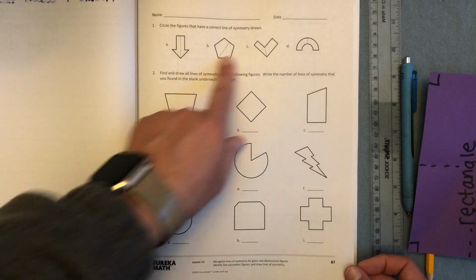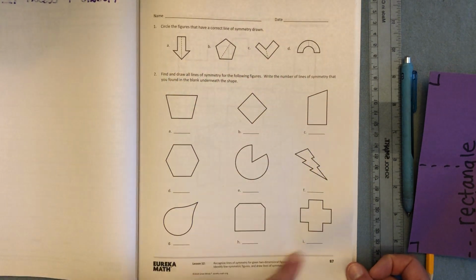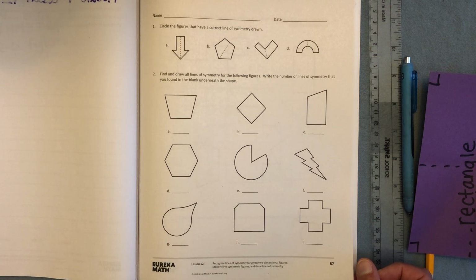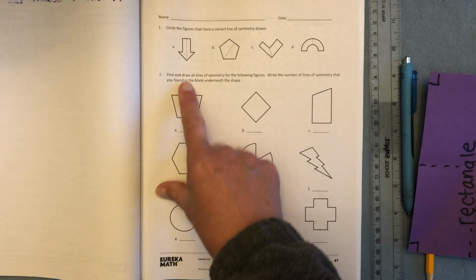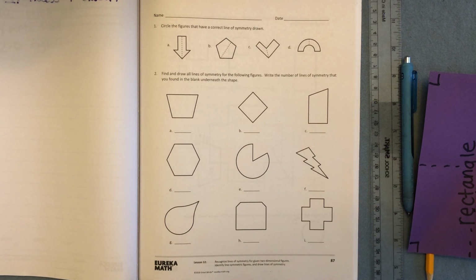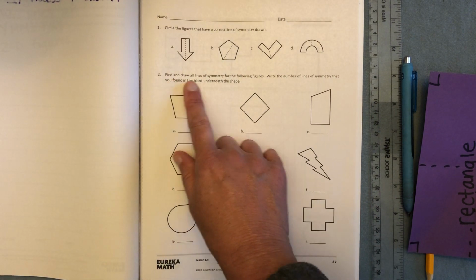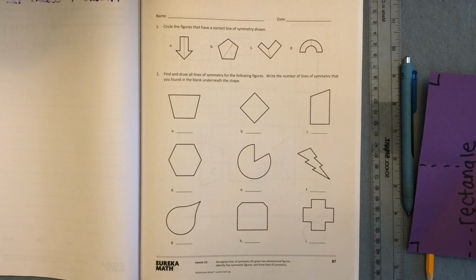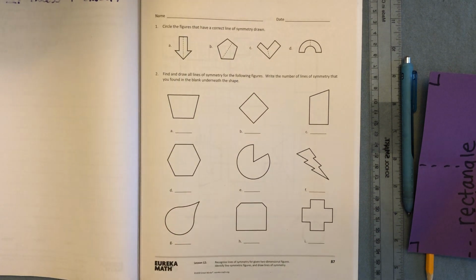And when you get down here, there are going to be some that are a little bit more challenging than others. So on number 1, you're going to circle the figures that have a correct line of symmetry. When you get down here, it says to find and draw all lines of symmetry for the following figures. Write the number of lines of symmetry that you found in the blank underneath the shape.